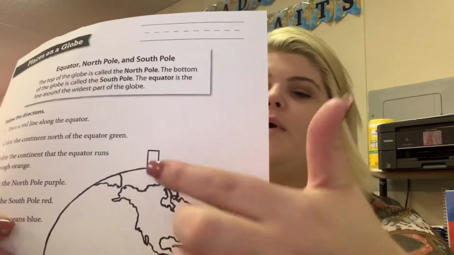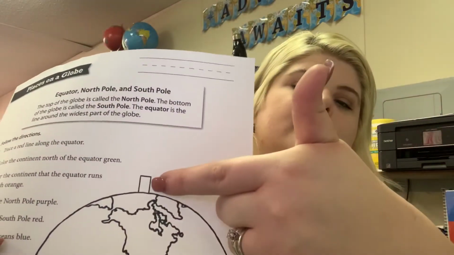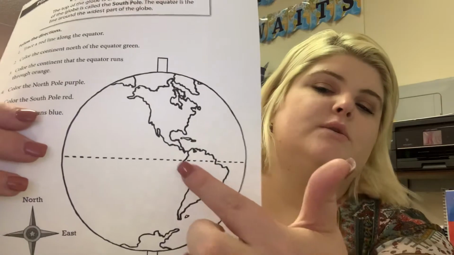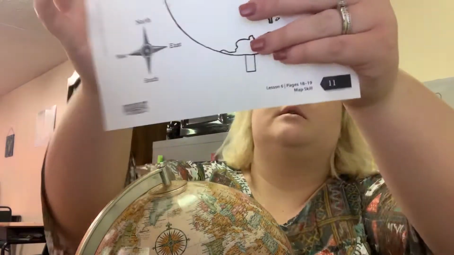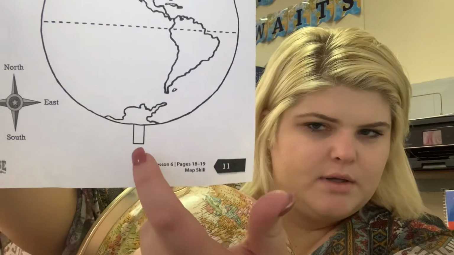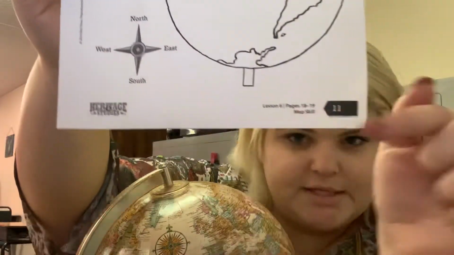All right, number 4, color the North Pole purple. The North Pole is north of the equator, and it's right here. There's the North Pole right there, because it's north of the equator. So we're gonna color that purple. The South Pole, we're gonna color that red. That's number 5. We're gonna color the South Pole red. So down here, the pole on the bottom is gonna be red because south means down.